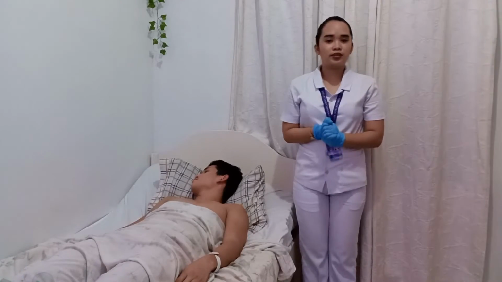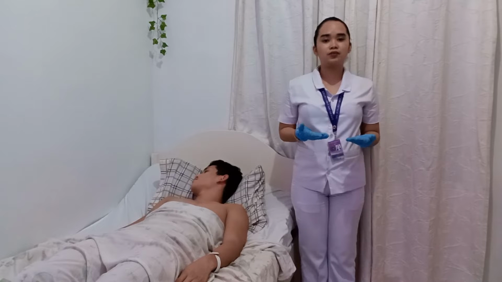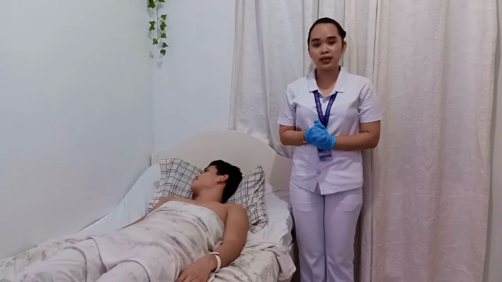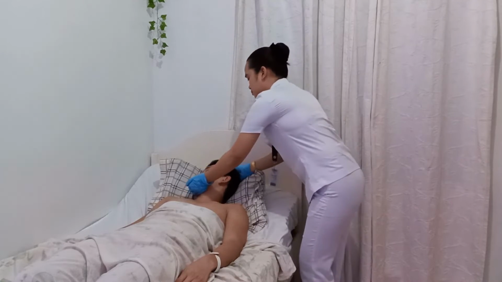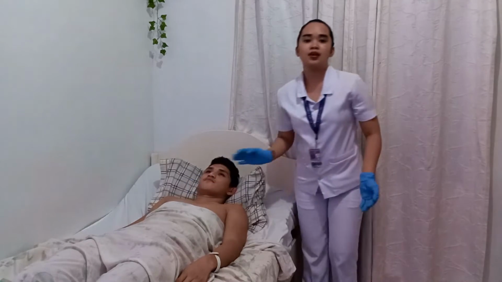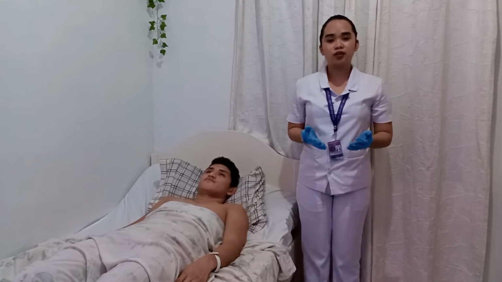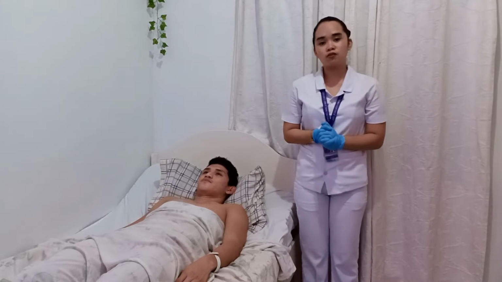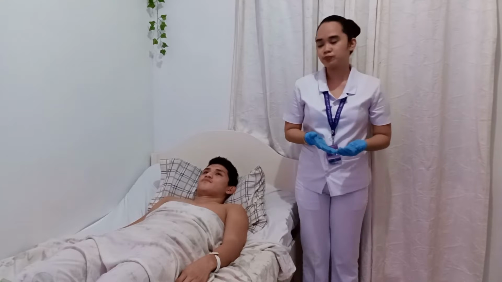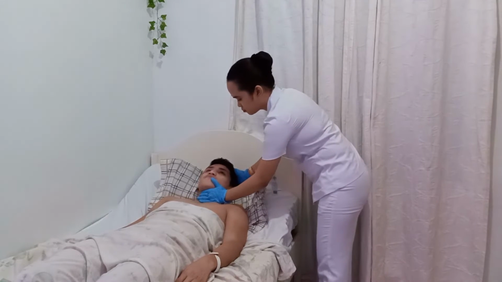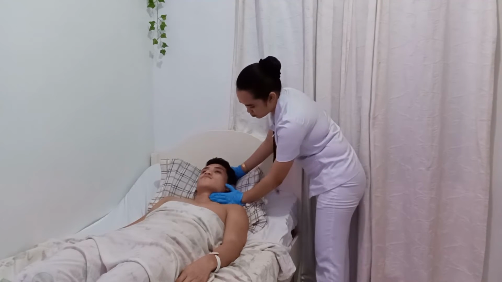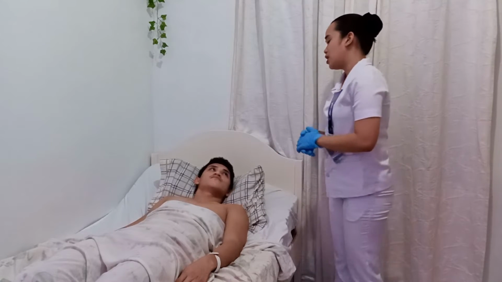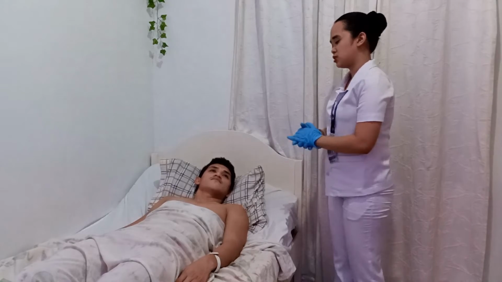Now, in assessing the carotid arteries, we need to elevate the head of the bed at 30 degrees and then position the client's head slightly towards the side being examined. And then palpate the carotid artery, cautiously avoiding too much pressure or massaging the area. So this is done to avoid obstruction of blood flow. Okay, Mr. Patrick, you have a symmetric pulse volume, which is good.